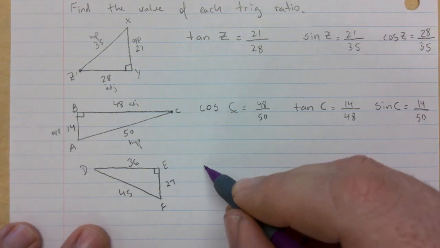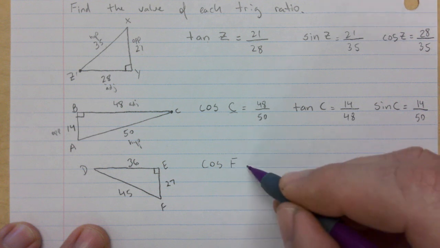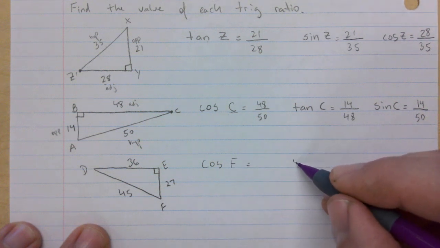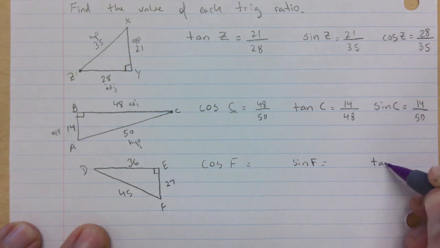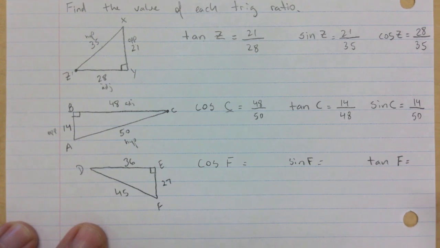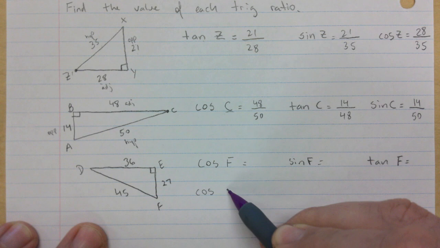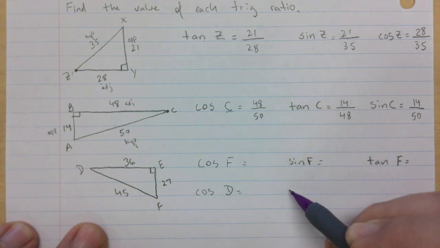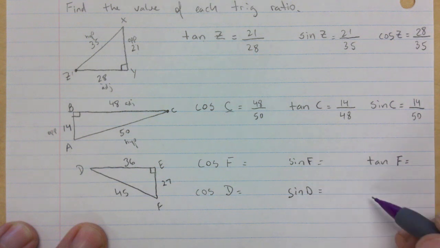So I'm going to go cosine of F, sine of F, tan of F. Okay, you put the numbers there. And then I'm going to go cosine of D, sine of D, tan of D.